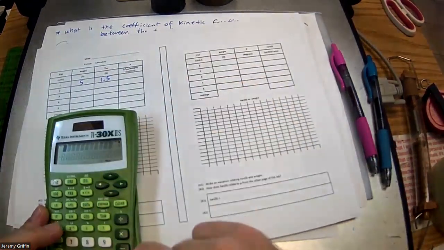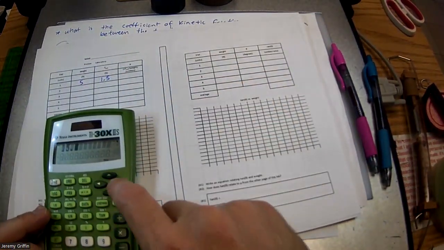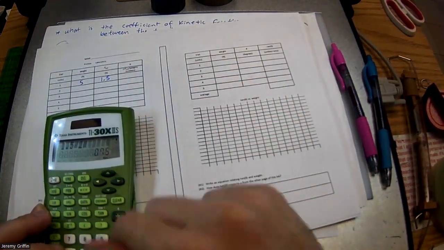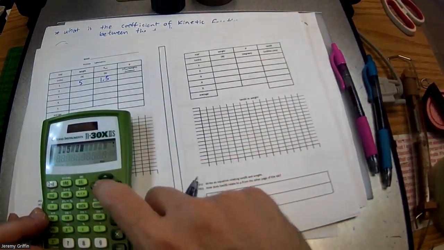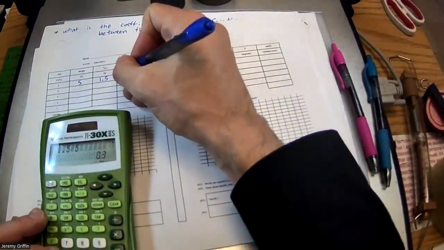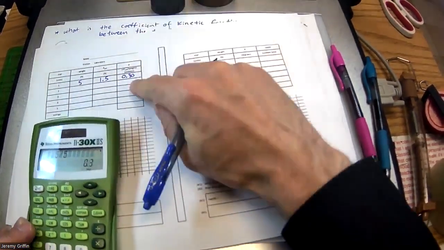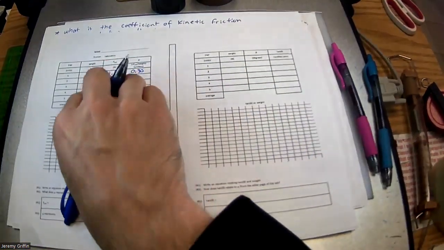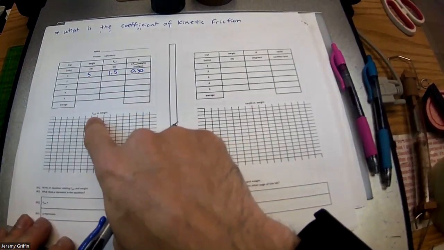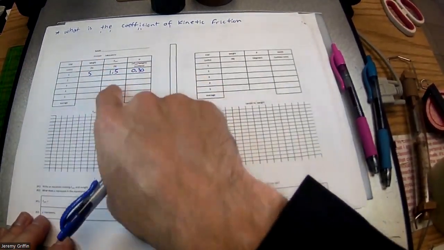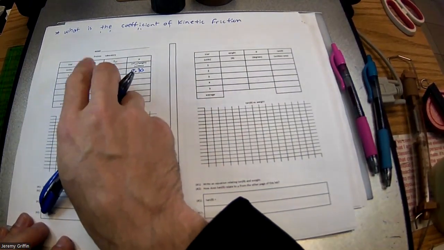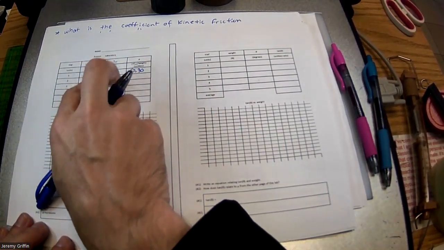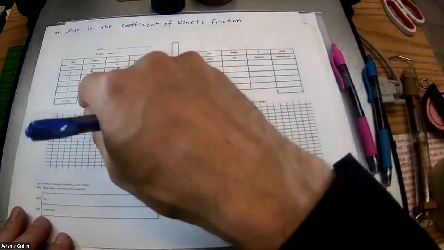Take the ratio, 1.5 newtons divided by 5 newtons. Okay, that's 0.30. And you could just do that all the way down. Then graph pulling force versus the weight. So that's this column versus this column. Do you guys see a bunch of XY coordinates, XY, XY, XY, all the way down?